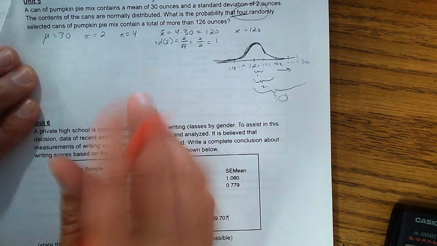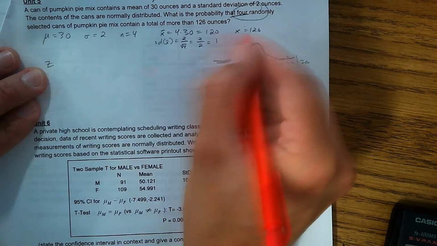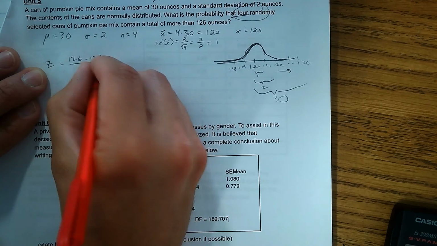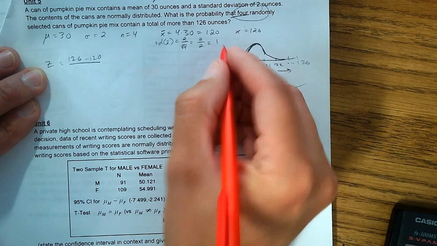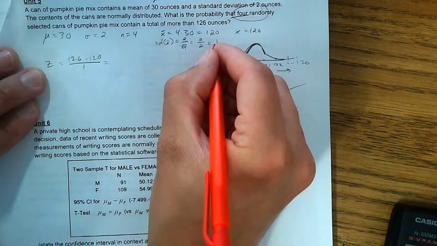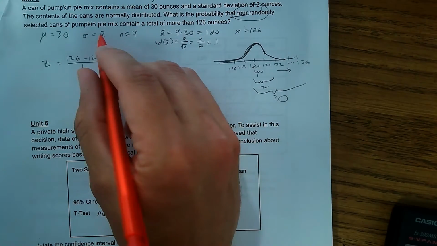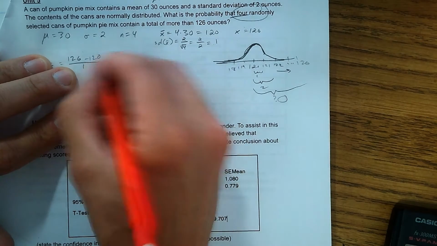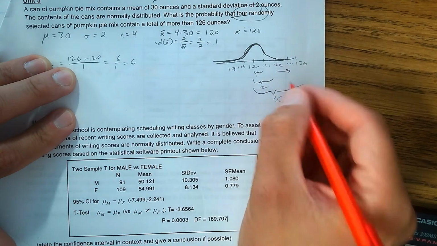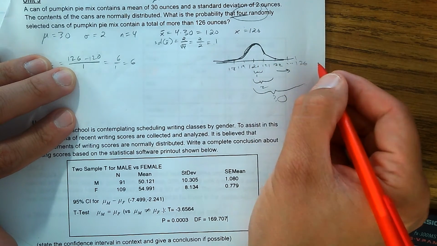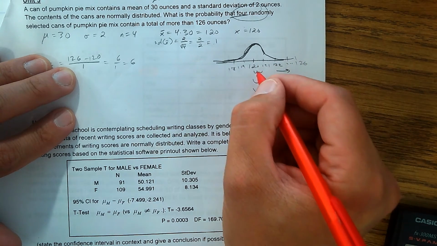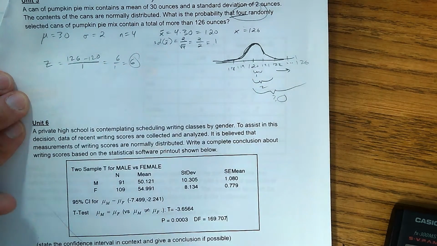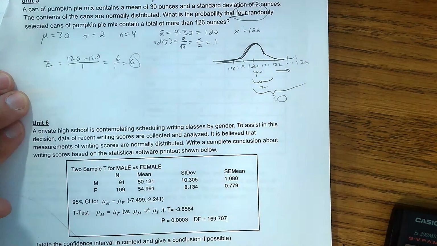To find my z-score, I take the number I'm looking for, 126, take away the average of 120, and divide by the standard deviation value, which is just 1. Not this 2, but for the average of all 4 it should be 1. So I get 6 over 1, which is just 6. So this would be 1, 2, 3, 4, 5, 6 out there, which makes sense: if you go 120 plus 1, do that 6 times, you get to 126. That makes sense with a z-score of 6. Is that my answer? No, that's my z-score.